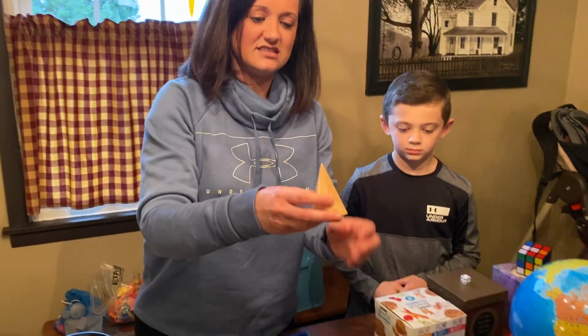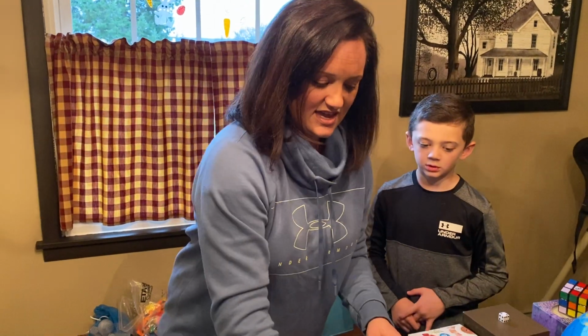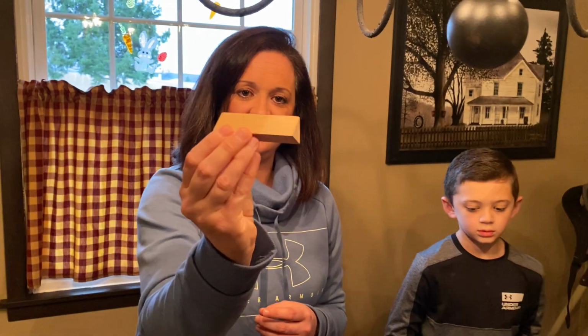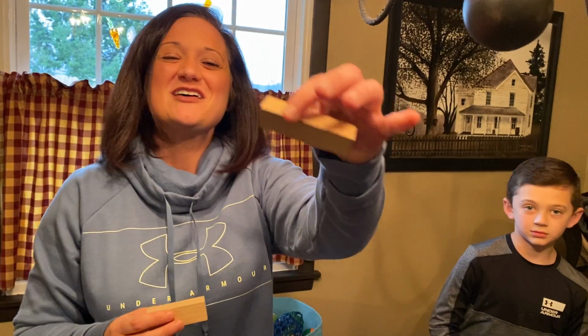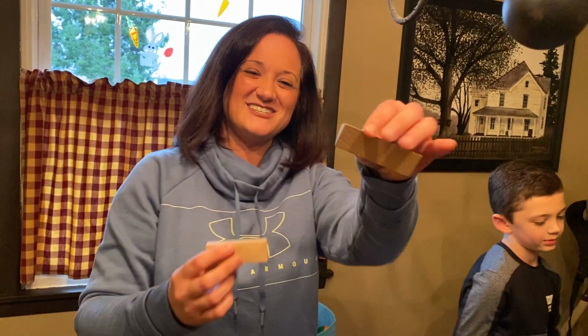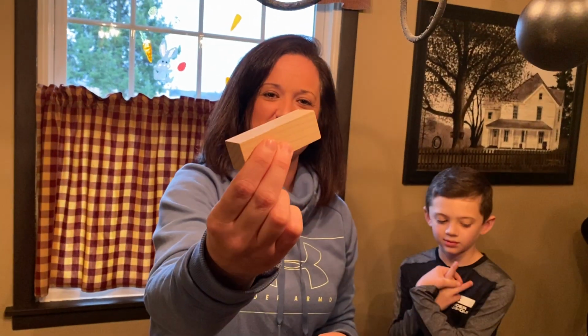This right here is a pyramid. Okay. And we have a rectangular prism. Oh, I'm sorry, that was the triangle. Which one did I hold? This one. This was the triangular prism. And this is, sorry about that. This is the triangular prism, and this is the rectangular prism.